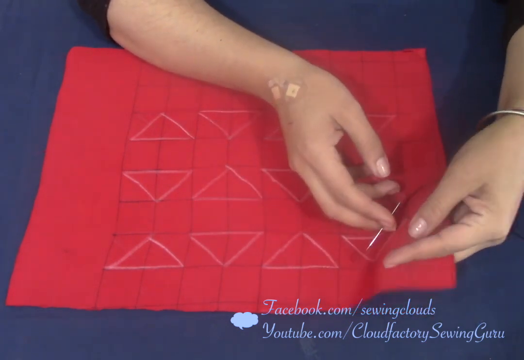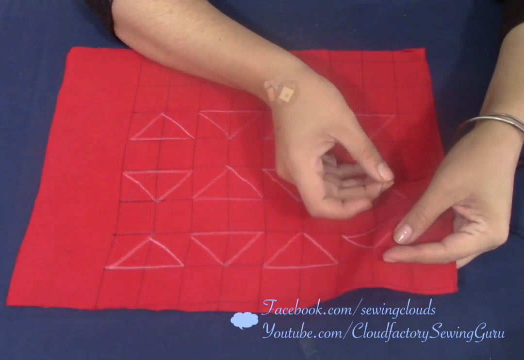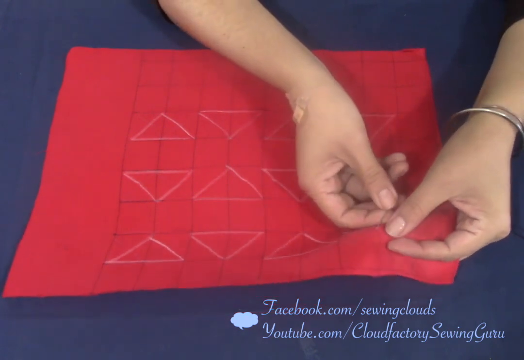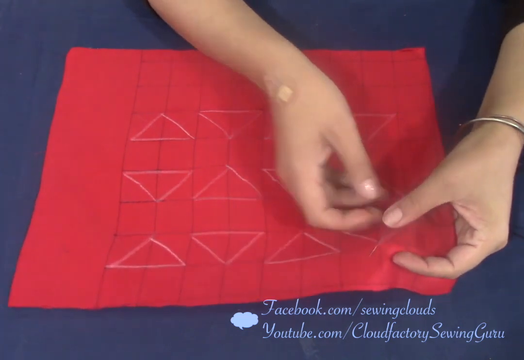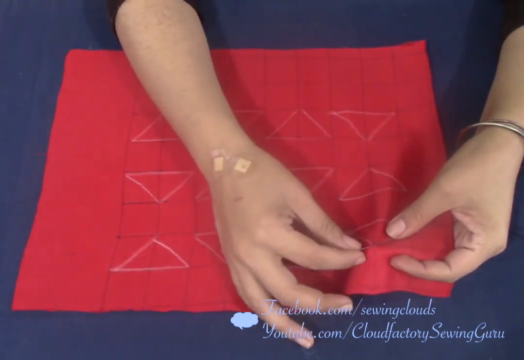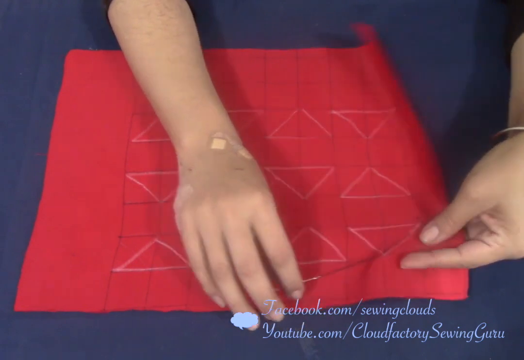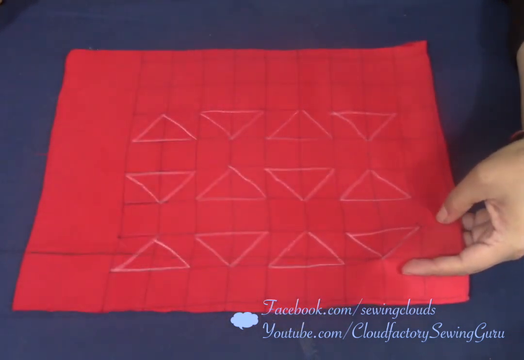Now in the next corner, following the lines of my pattern, like this.